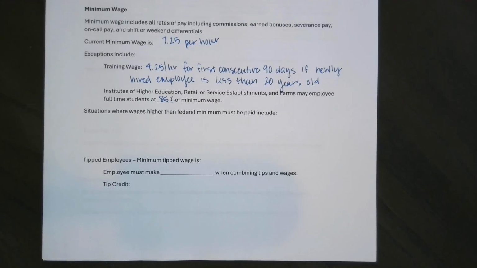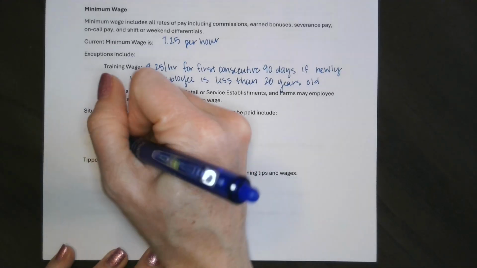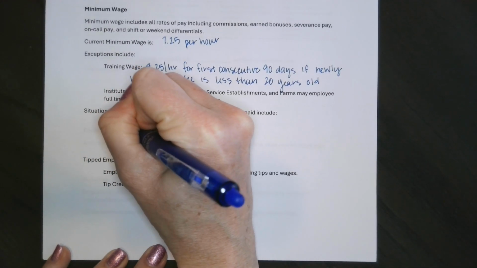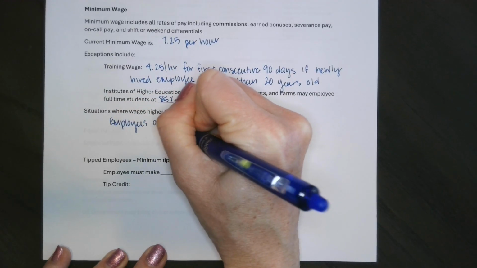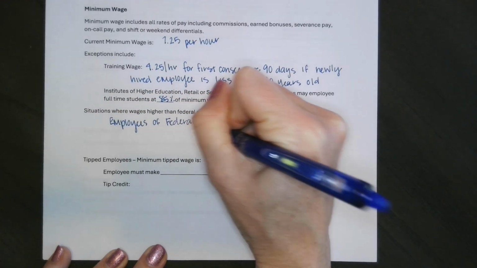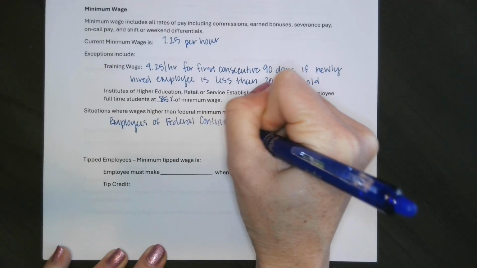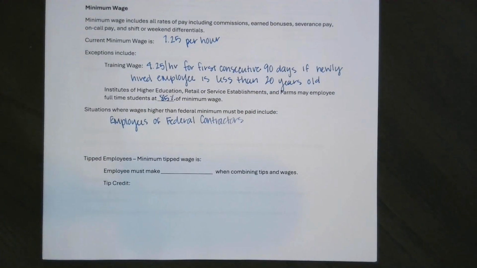Situations where wages higher than federal minimum wage must be paid are going to include employees of federal contractors and states with higher minimum wage.